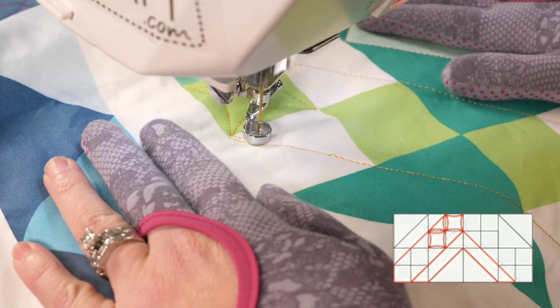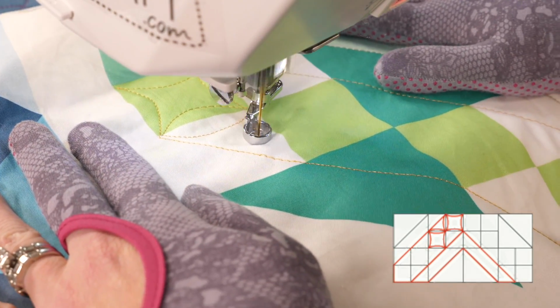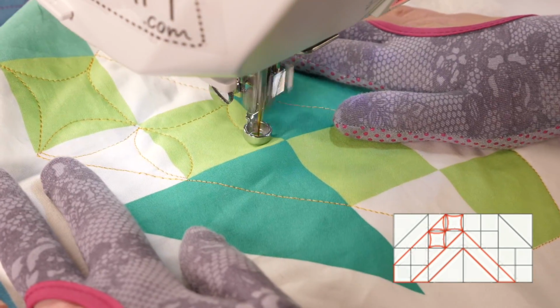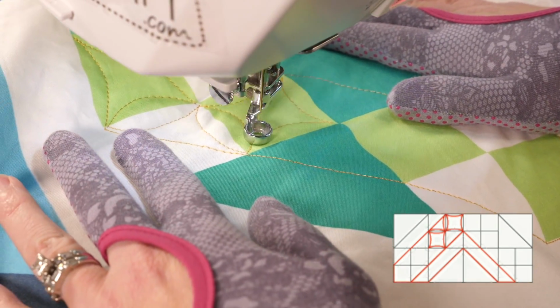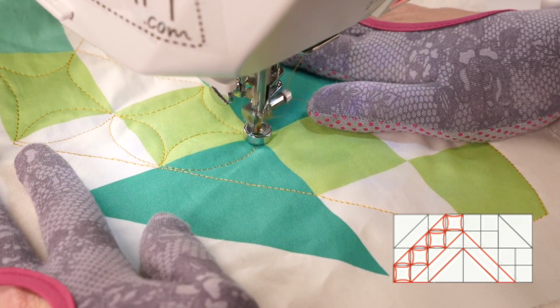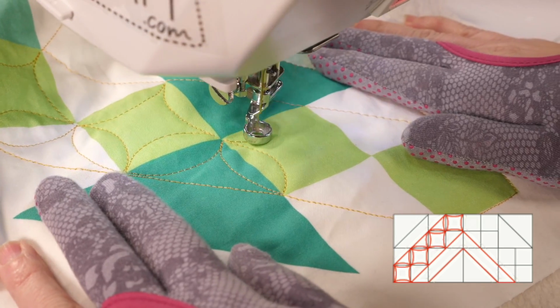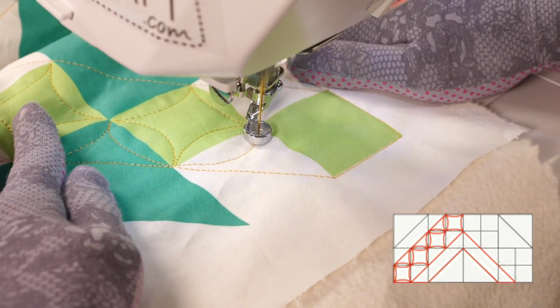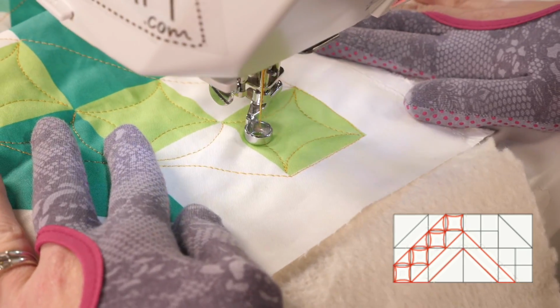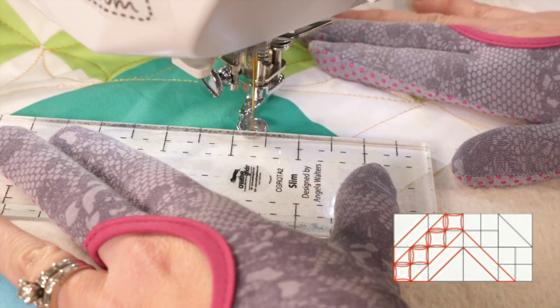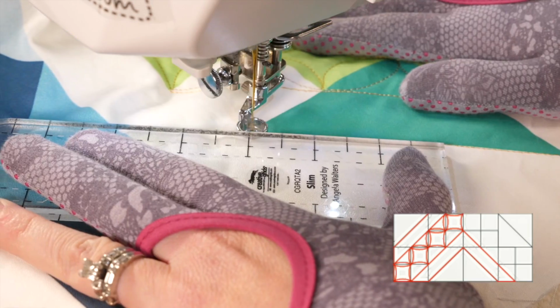But in the triangles, I'll just quilt curves on two of the sides so that I end up at the point on the opposite side. Then I'm going to keep going until I get to the bottom of the block. Once I'm finished with one side of that row, I could go ahead and quilt the other white triangles, but since I'm already on this side of the block, I'm going to go ahead and travel and quilt the lines on this side while I'm here.